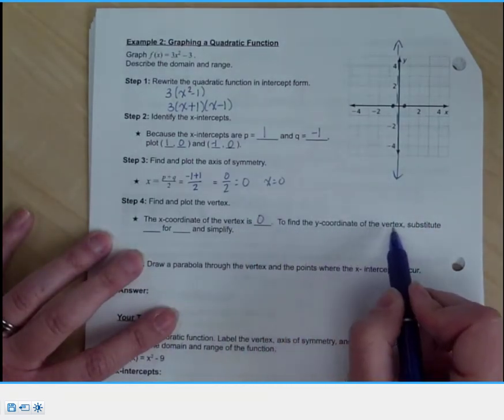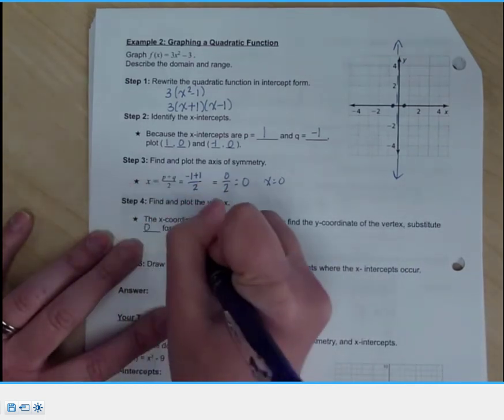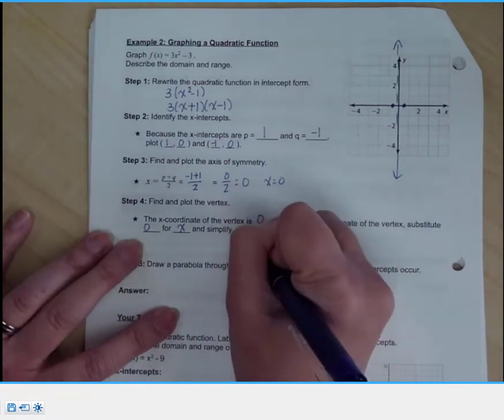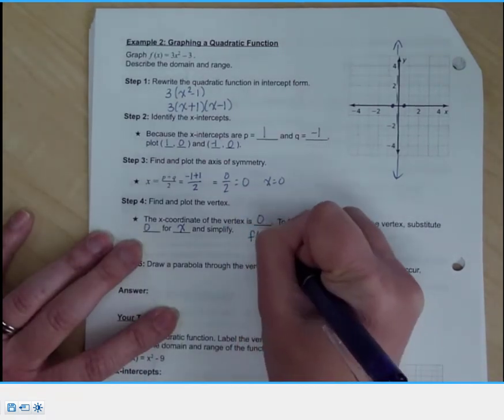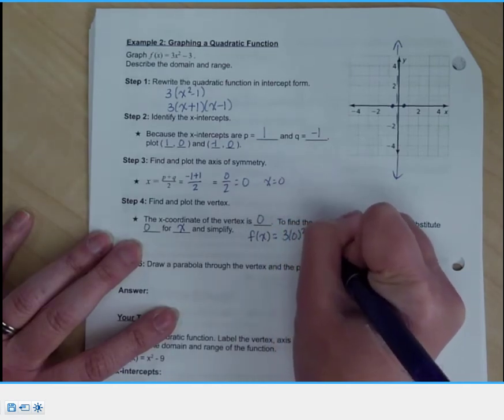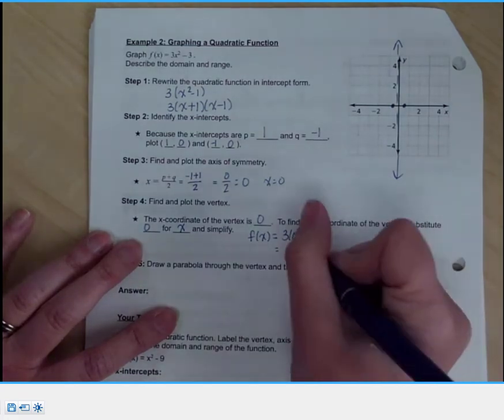So find the y-coordinate of the vertex and substitute 0 for x. Now I always want to go back to the original equation. So I have f of x equals 3 times 0 squared minus 3. Well, 0 squared is 0, times 3 is still 0.